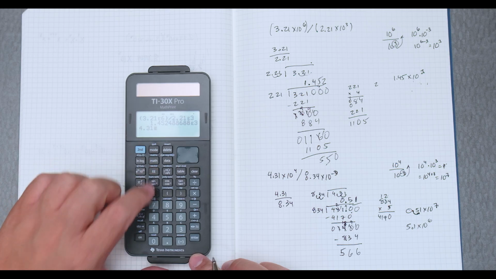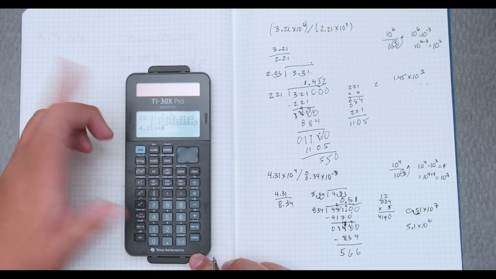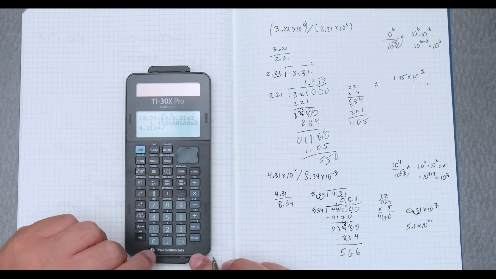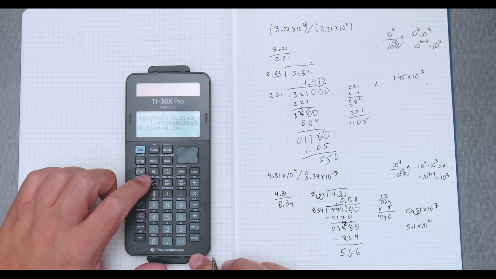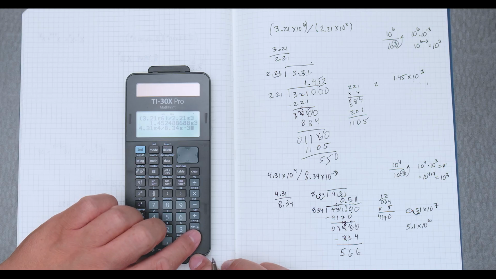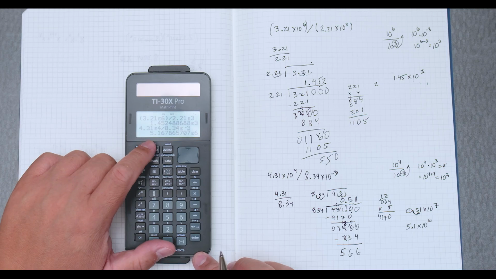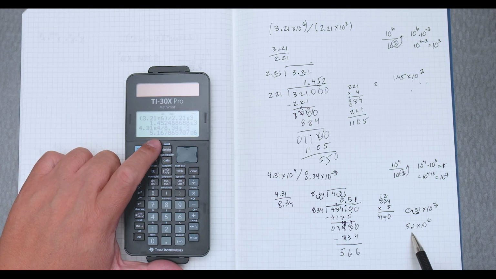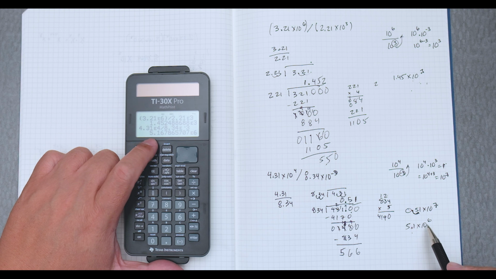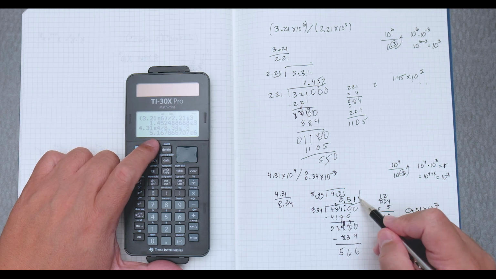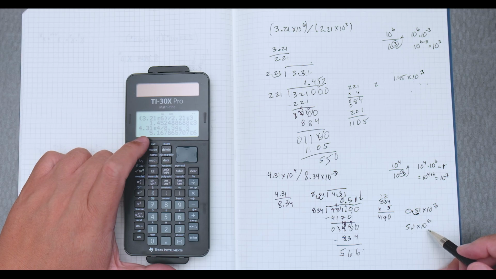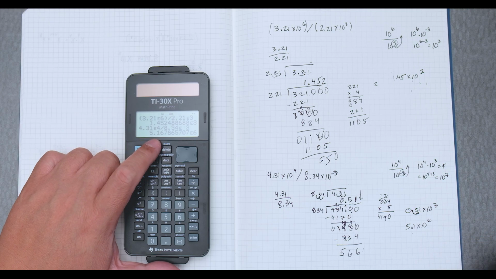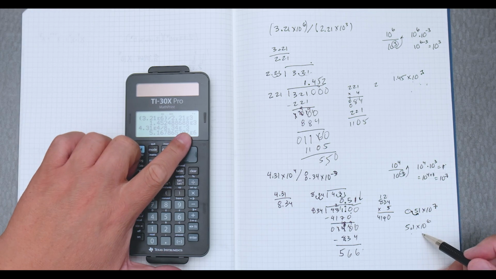4.31 to the power of 4. It's good practice to put parentheses, but let's see. It should work out. Divided by 8.34 to the power of negative 3 equals 5.16 times 10 to the 6. 5.1. We didn't do the 6 because we didn't work out the next value. And that's something that you have to ask your teacher about. Okay. 5.16. And that's it. Okay. Times 10 to the 6, as you can see.